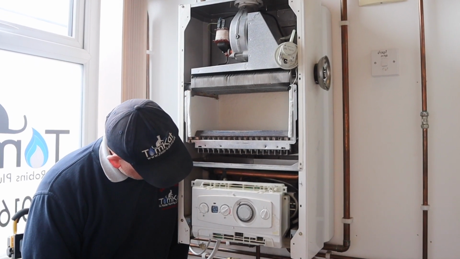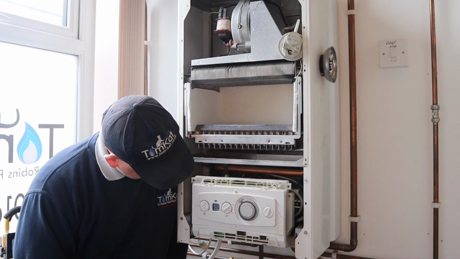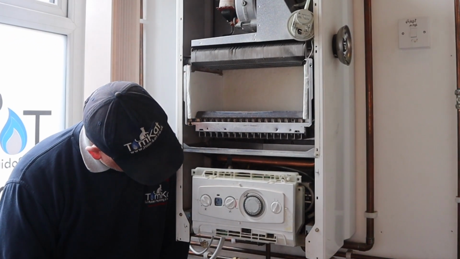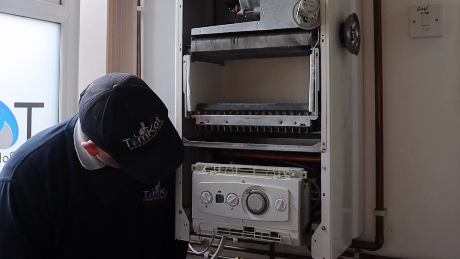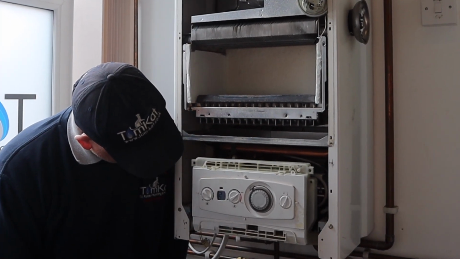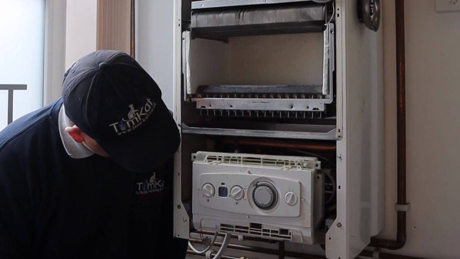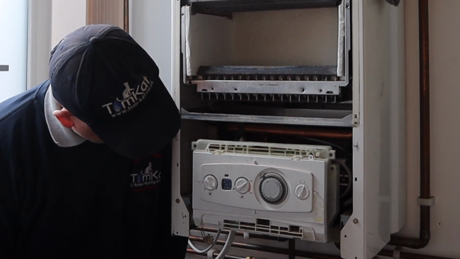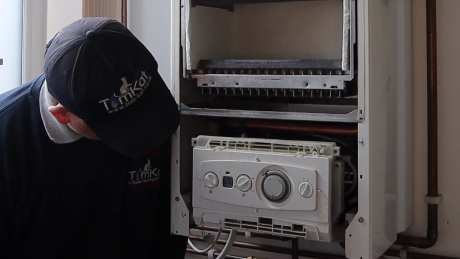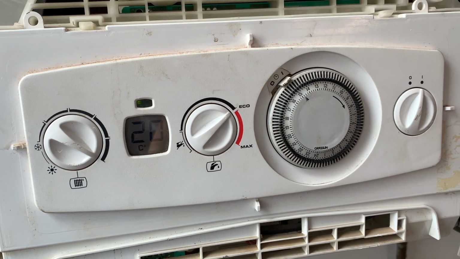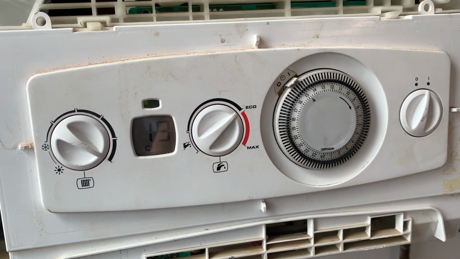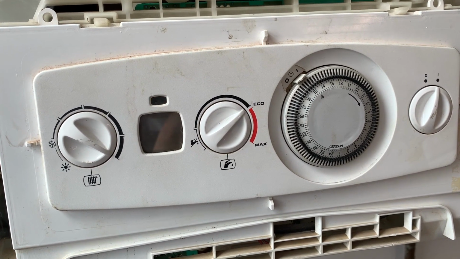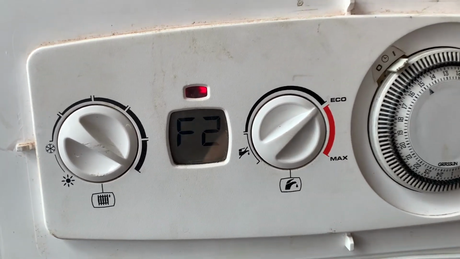We're at 20 degrees. Still thinking about it. Now it's put up an F2 fault.